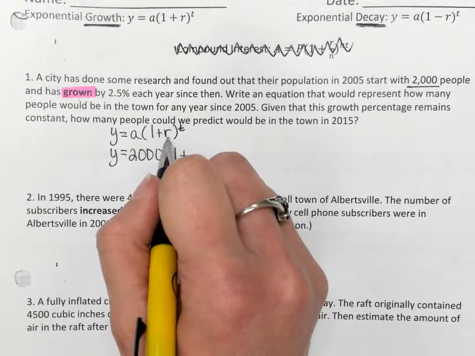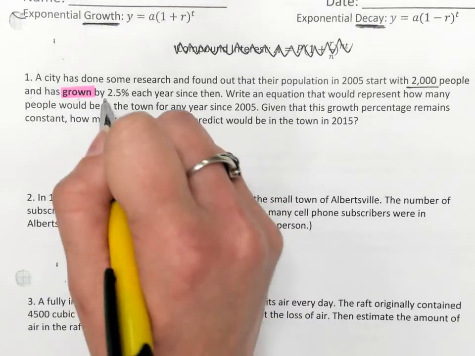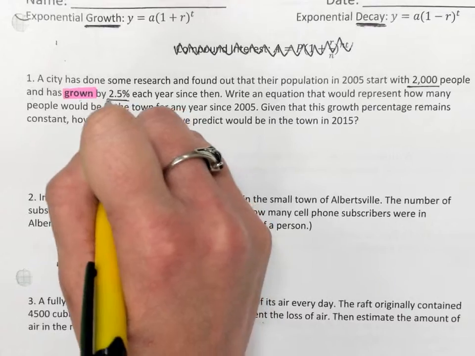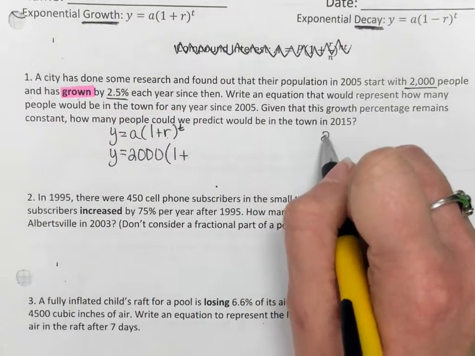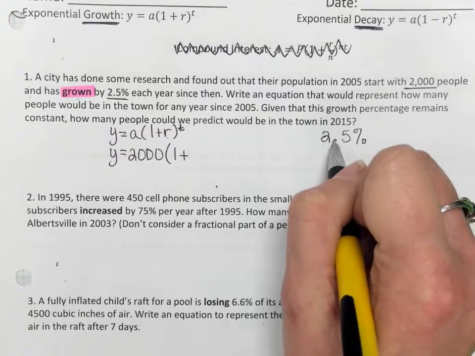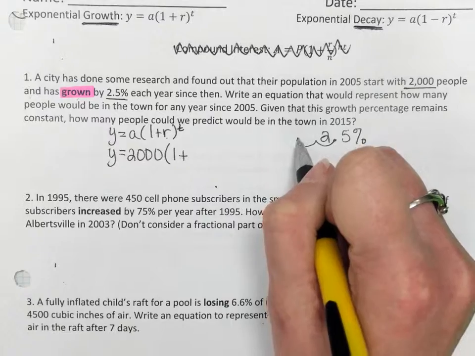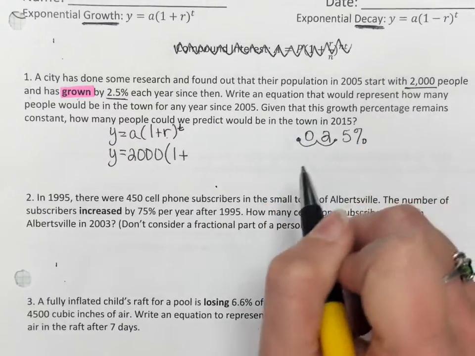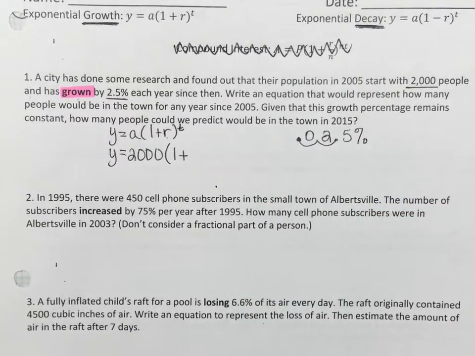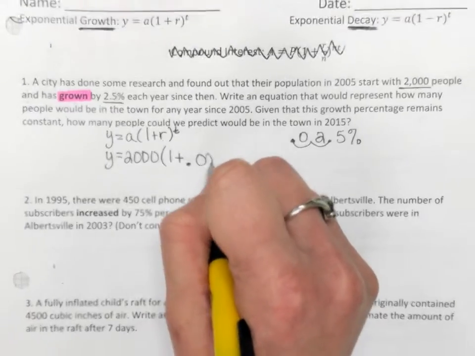All right, R is my rate. R is my percent. What's my percent? 2.5, right? But look, hold on a minute. You got to change it to a decimal. I got to move that decimal 2 places to the left. Why? Because it's a percent, and I need it to be a decimal. So basically you have to divide it by 100. All right, so that's 0.025.